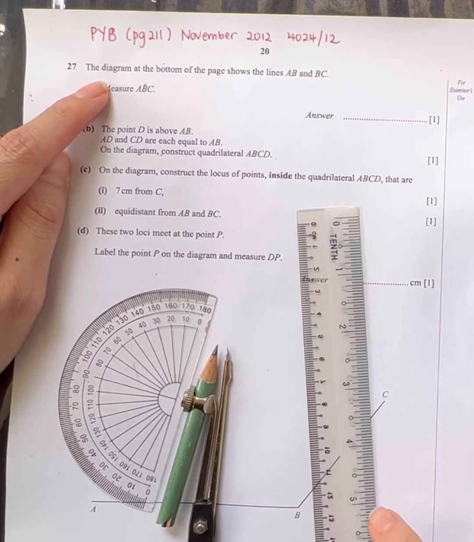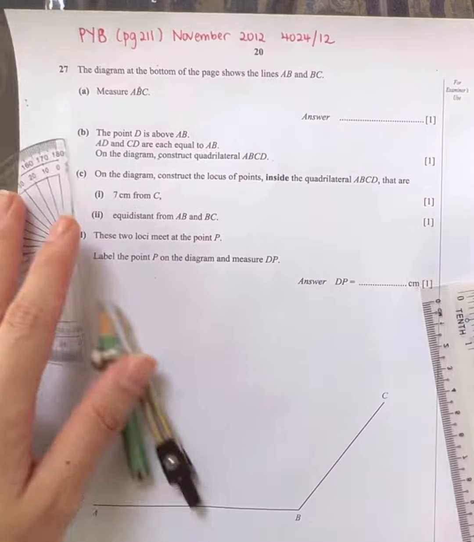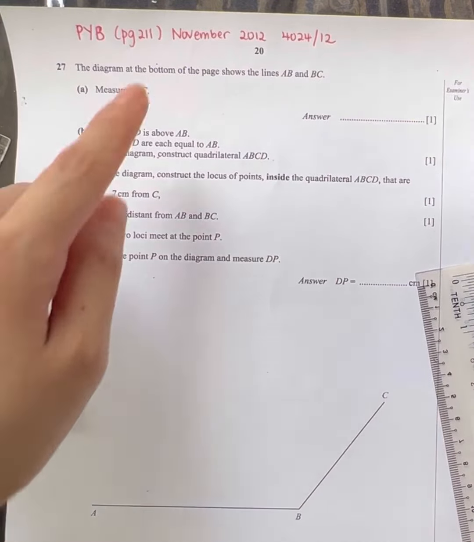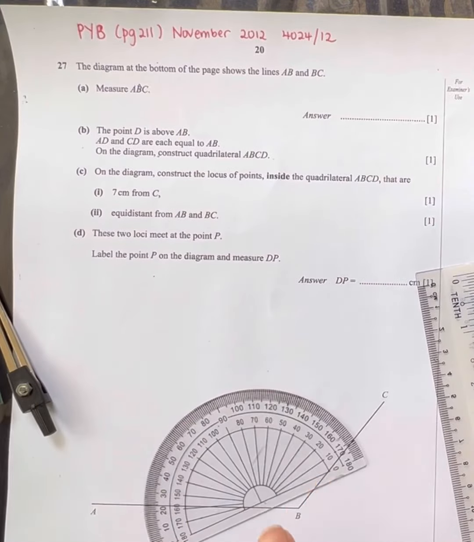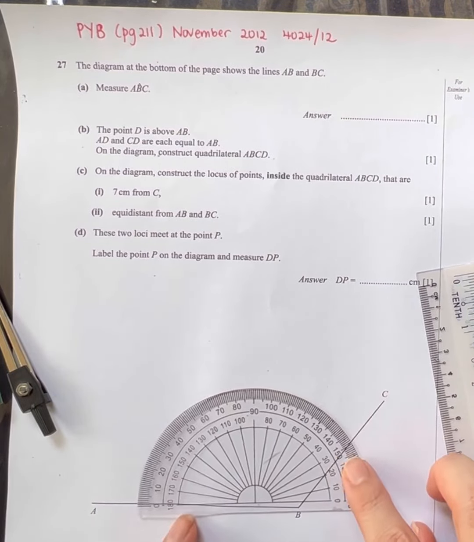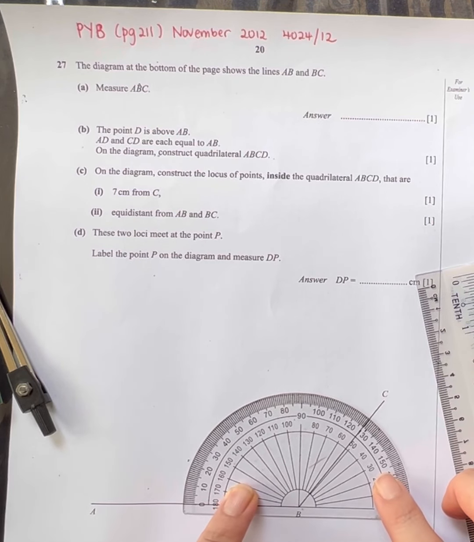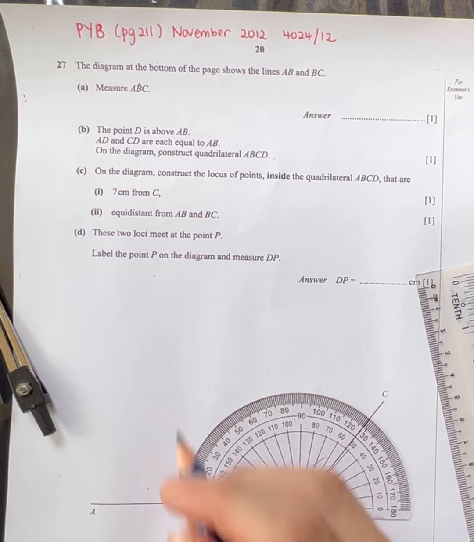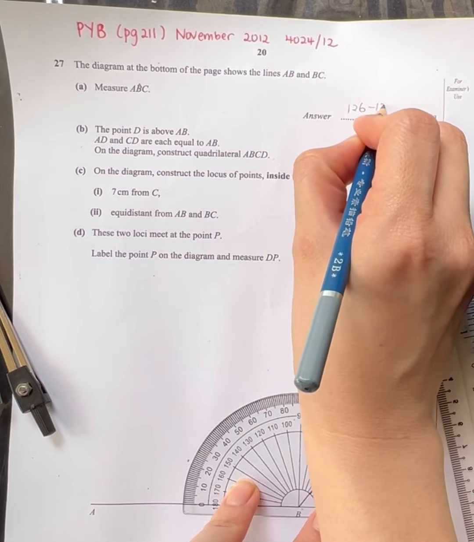So the diagram at the bottom of the page shows the lines AB and BC. Measure angle ABC. Look for the angle B here. So you measure angle B like this. What I see from here is 128. And the answer can be from 126 to 128.